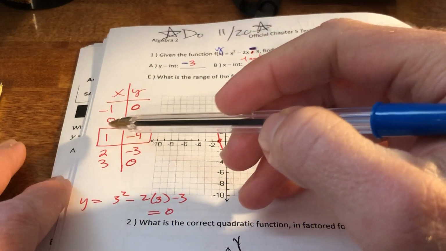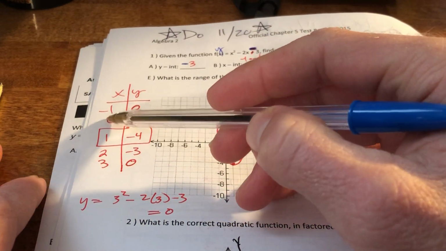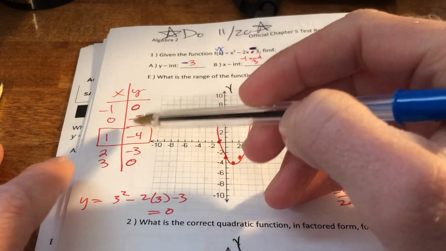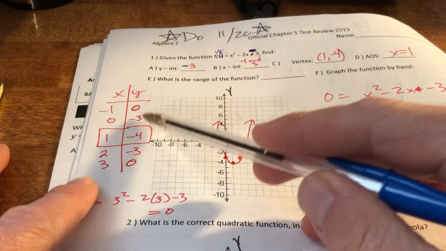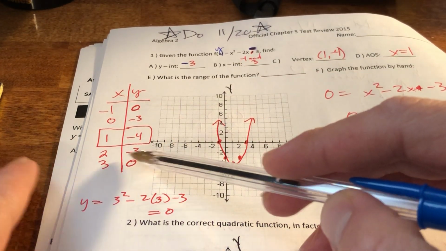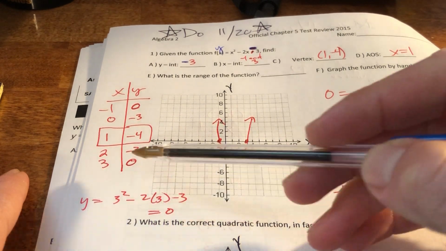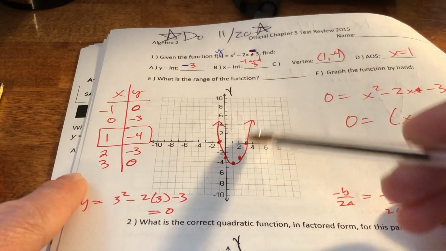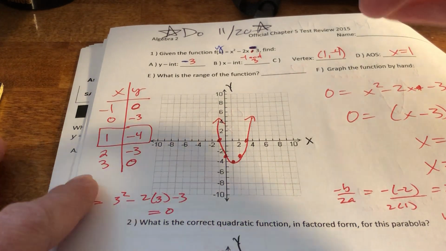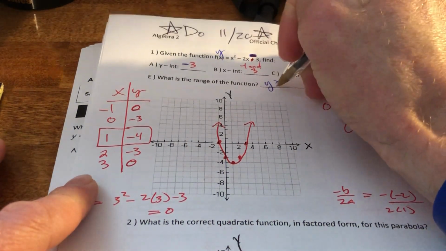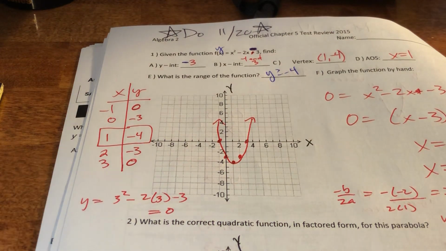All right, my vertex, (1, -4). 1 to the right, 1 to the left. Another to the right, another to the left. When I plug 0 in for x, I get a -3. So when I plug 2 in for x, I get a -3. Lastly, when I plug 3 in for x, I get 0. Makes a u. Lowest y value is a -4. So the range is y greater than or equal to -4.